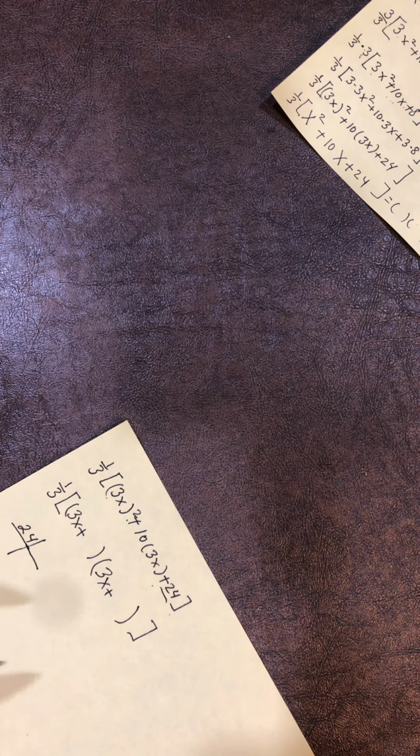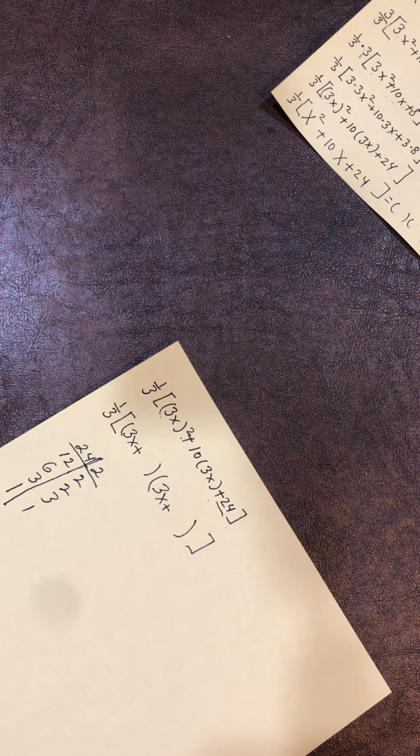If you break it down, you have 2, 12, 2, 6, 2, 3, 3, 1, 1. I already know that the numbers are going to be 4 and 6. See, 24 is equal to its factors, which are 2, 2, 2, 3.